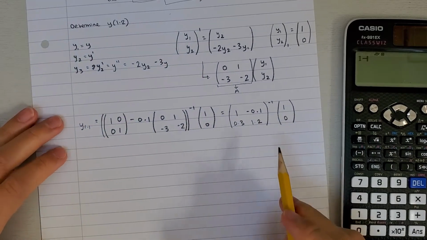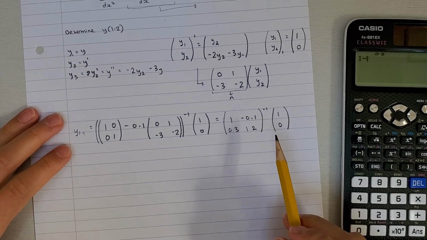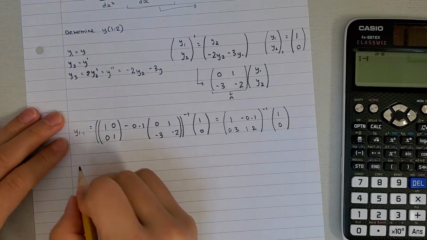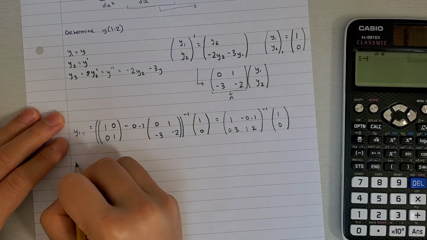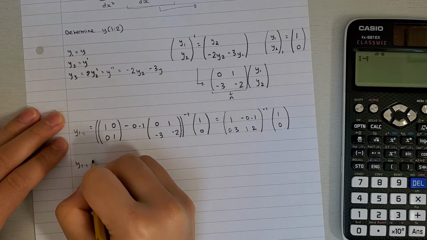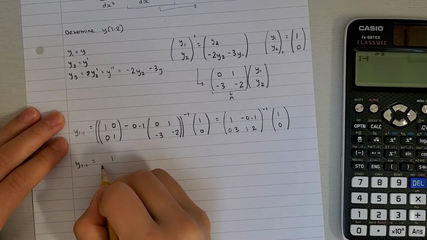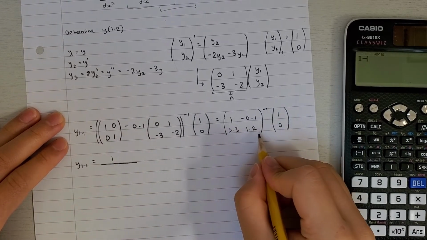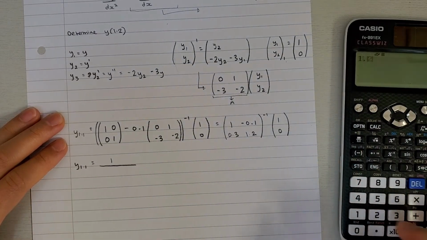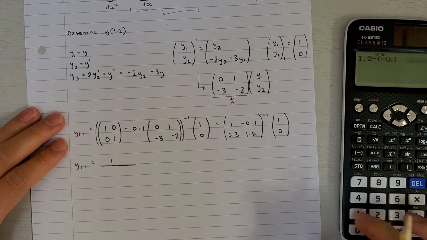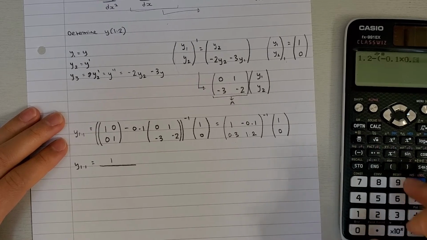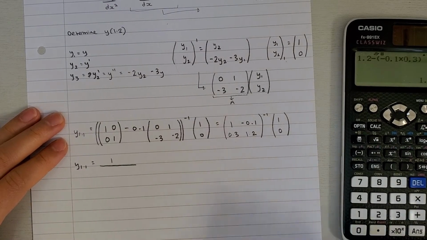To find the inverse, that's also in the matrix video I've done previously. So I'm just going to continue y1.1. The inverse would be 1 over the determinant, which is 1.2 minus negative 0.1 times 0.3, which is 1.23.